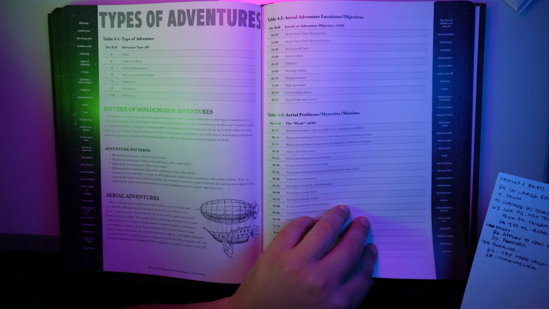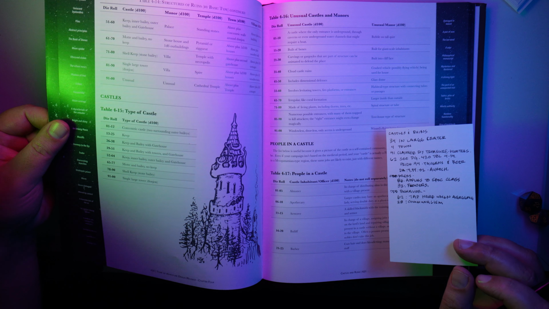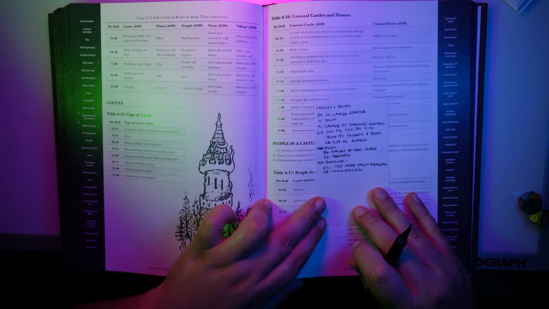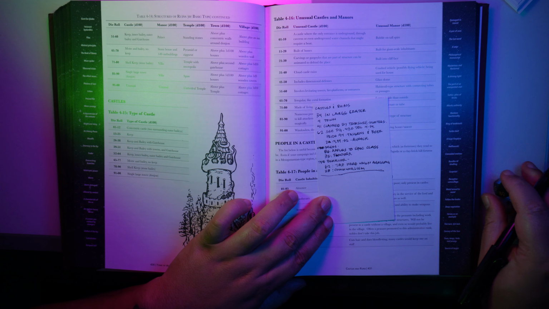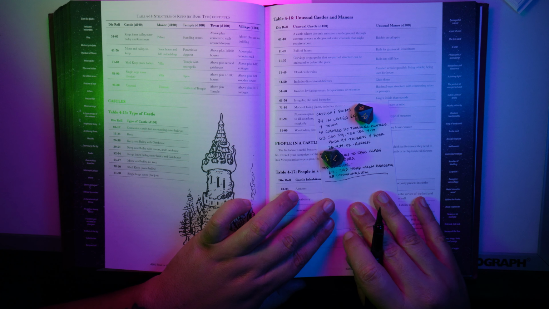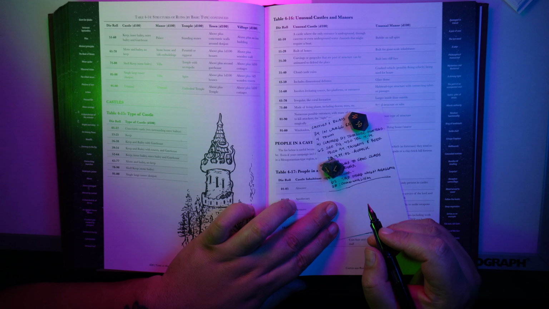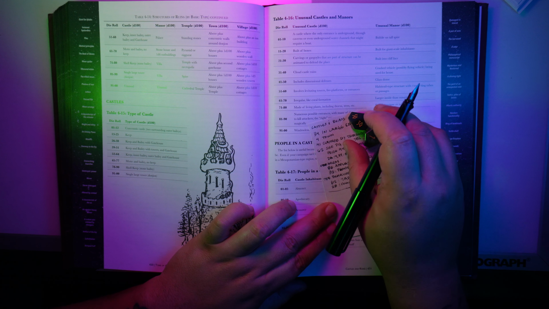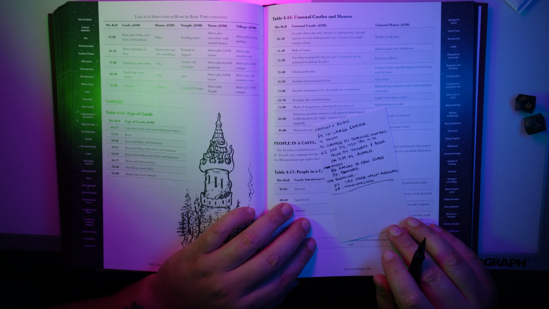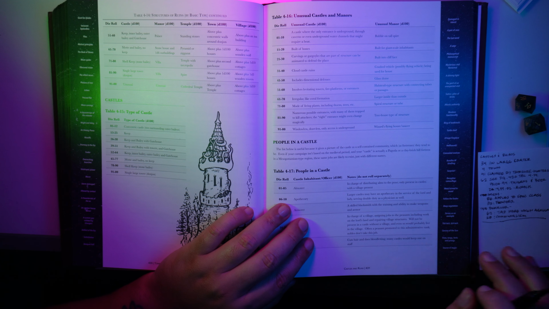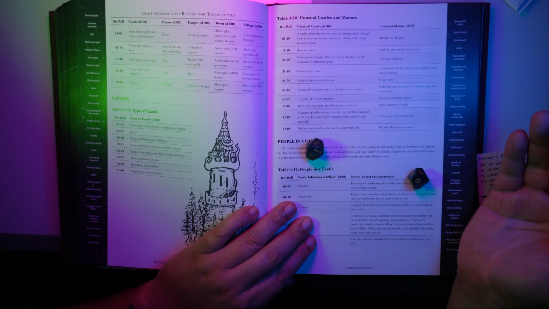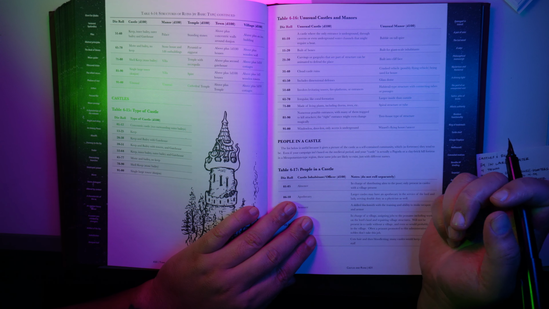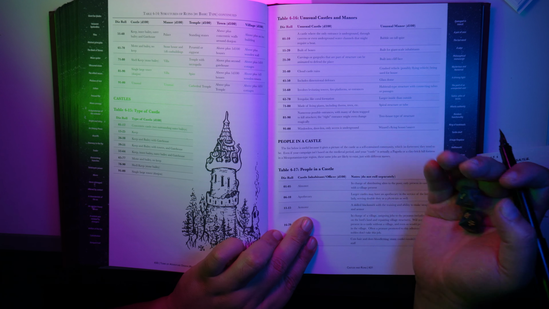Okay, let's go see what castles has. What is the castle stuff? Type of castle. 37. Keep and Bailey with gatehouse. Okay, I mean, that's a town. It's kind of the same. Right? Unusual castles and manors. 11. Built of bones? A bone castle? Woo!